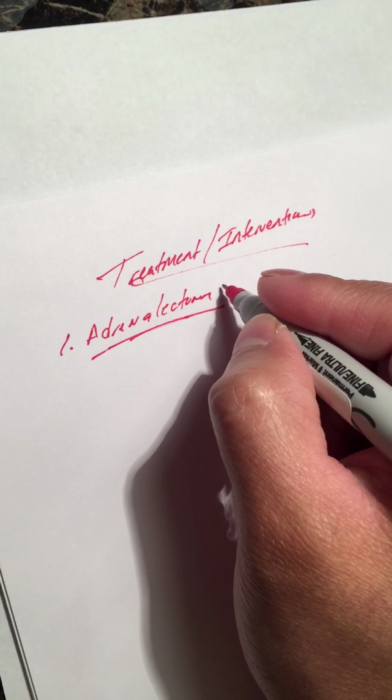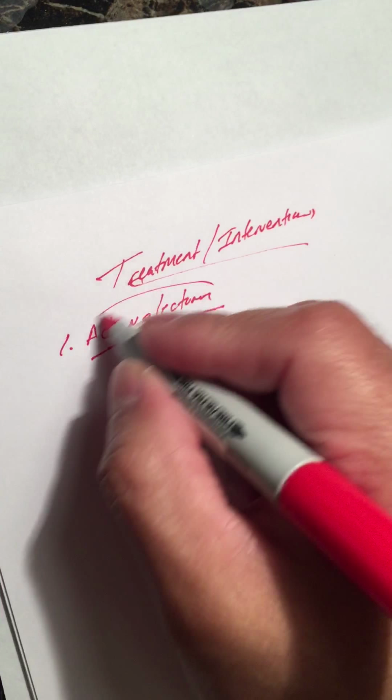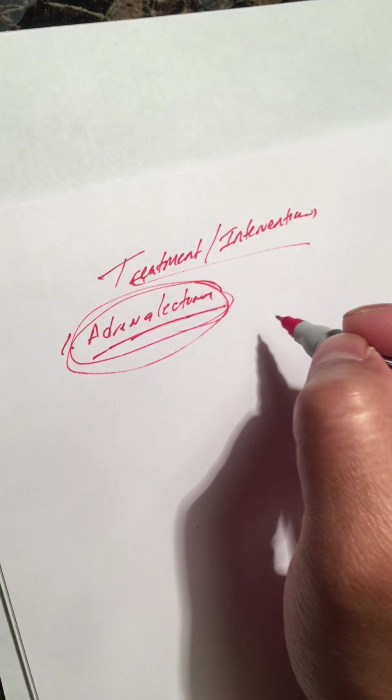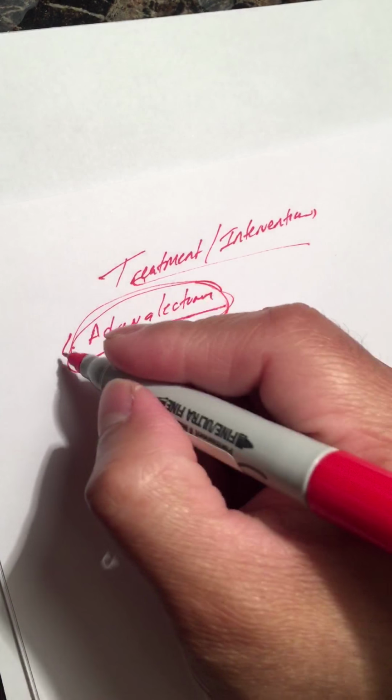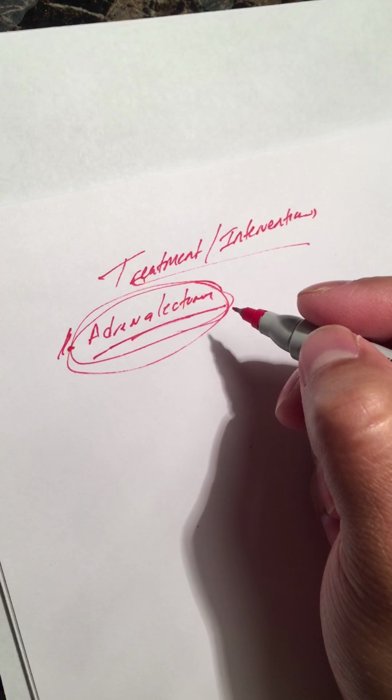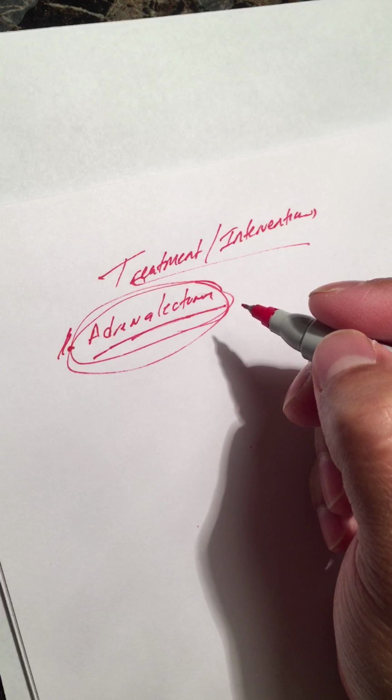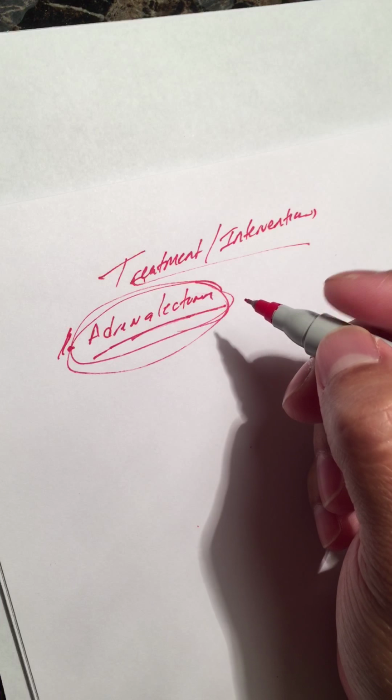That can be resected. Now, if the adrenal gland is resected, you have to remember about all the different complications that can occur. So please revert back to the lecture on Addison's disease, maybe on Cushing's.